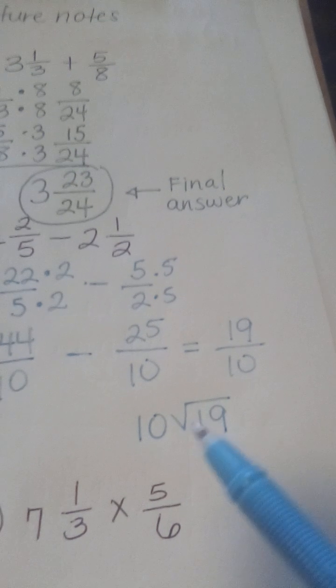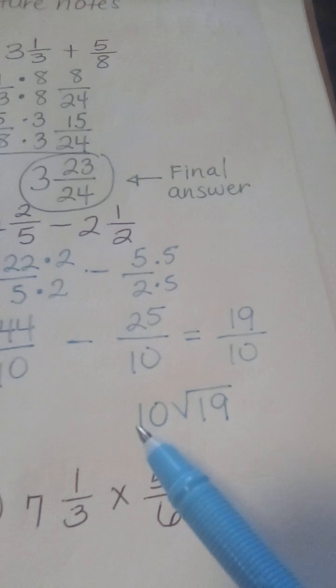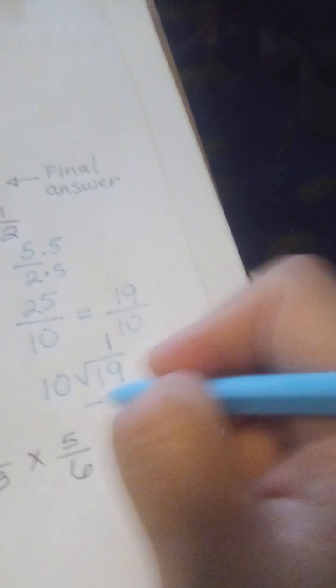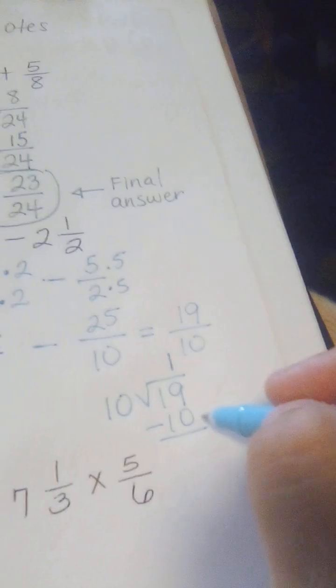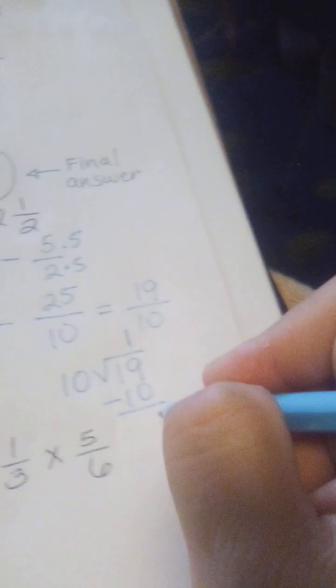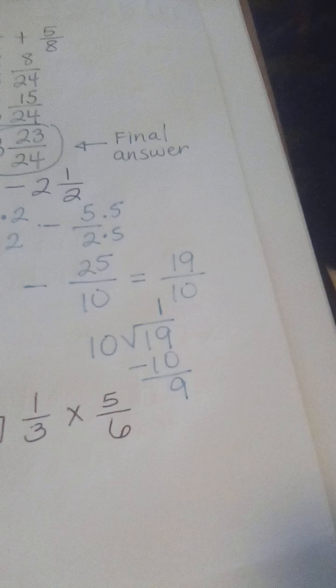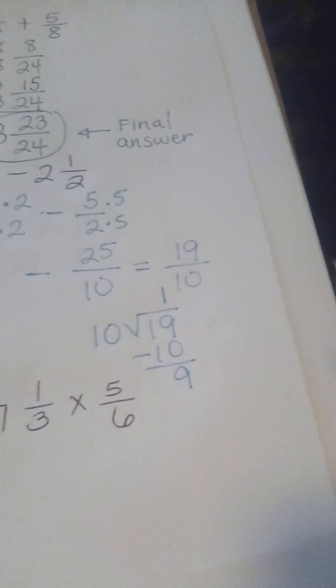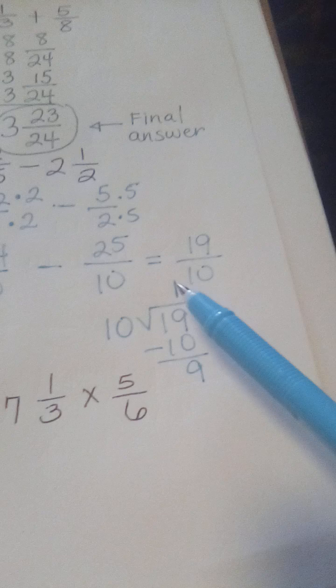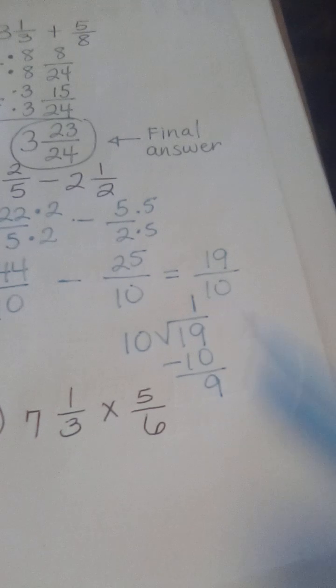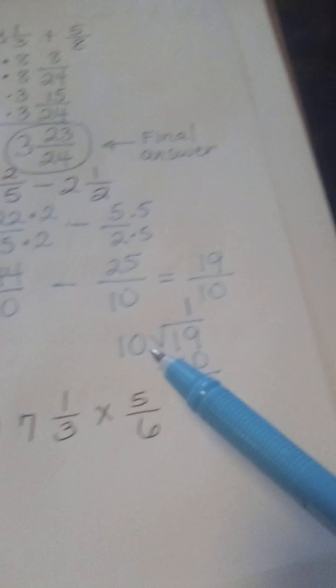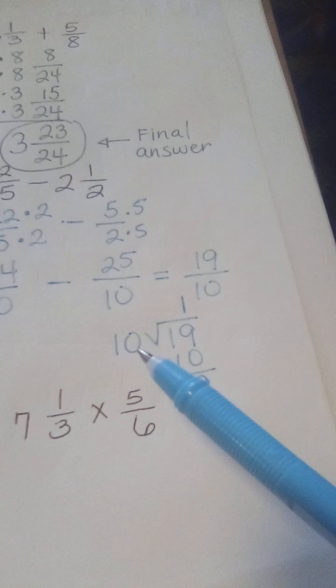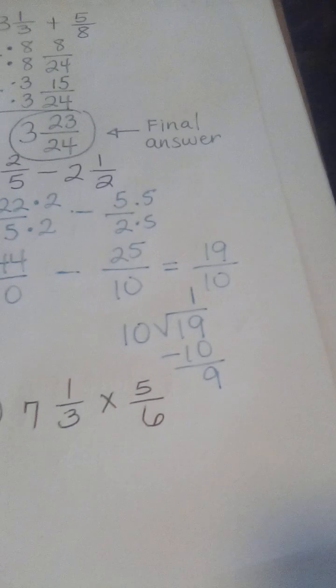All right. Then, how many times does 10 go into 19? 1, right? 1 times 10 is 10, right? What's left over? 19 minus 10 is 9. Almost done. Which is the whole number: the one on top of the box, the remainder, or the number outside the box?